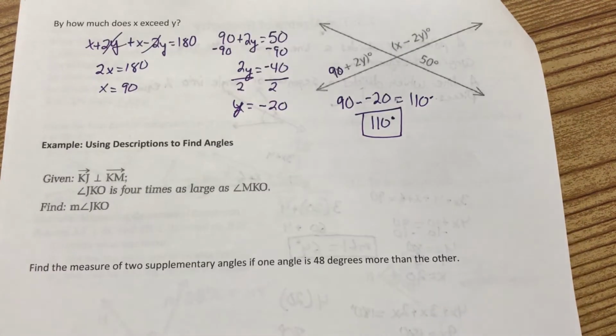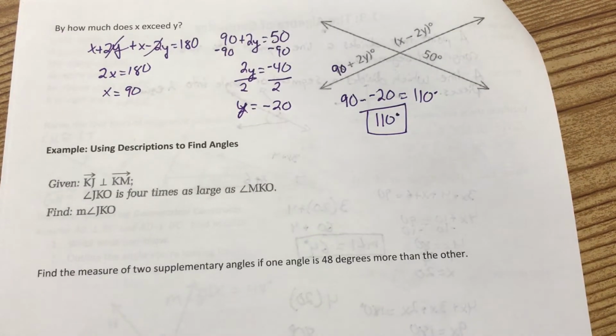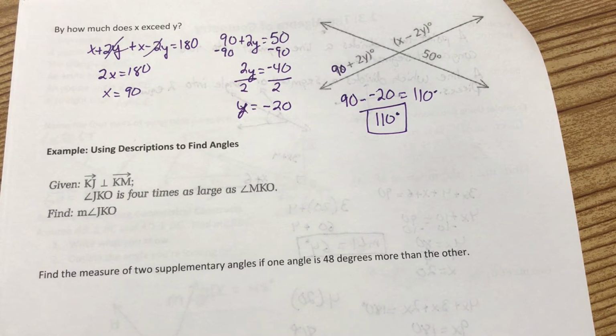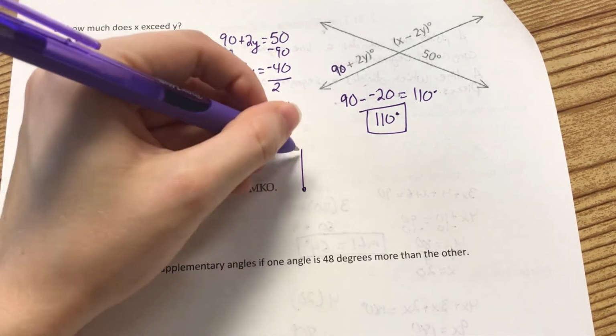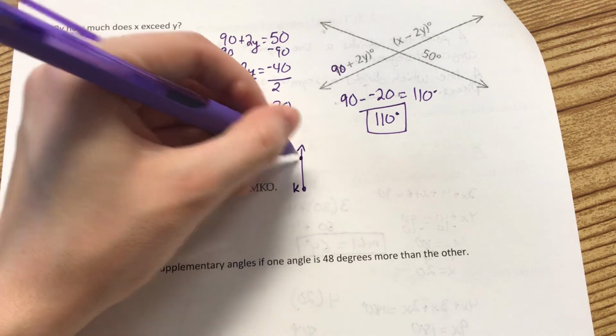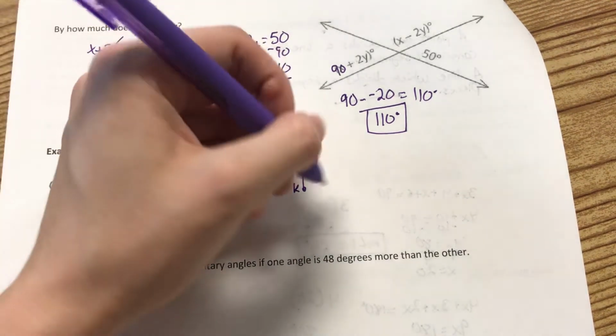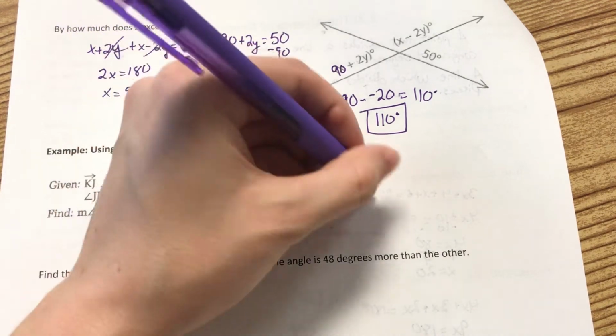Down here, we don't have diagrams anymore. We've got to make our own diagrams if we're going to use any. So this first one, we are given ray KJ is perpendicular to ray KM. So I'm going to draw ray KJ, starting at K, going towards J. And it's perpendicular to ray KM. So starting at K, there's a ray going out here towards M.